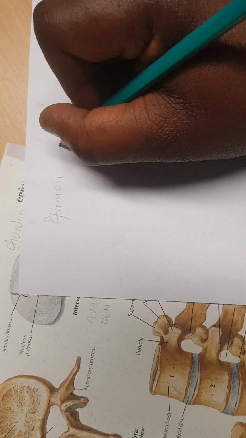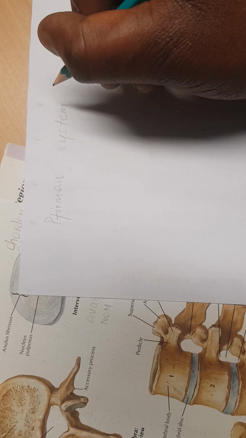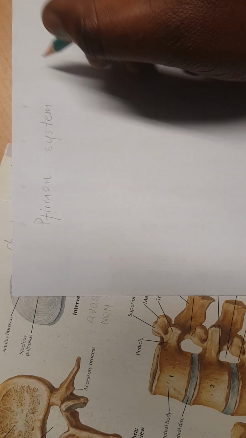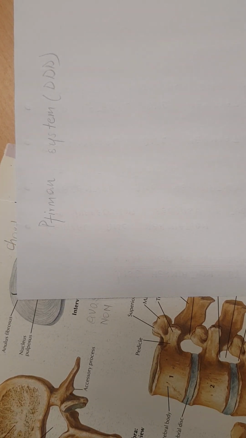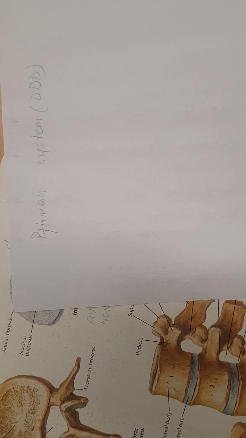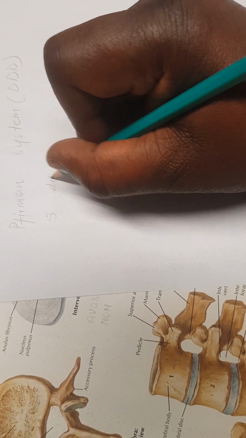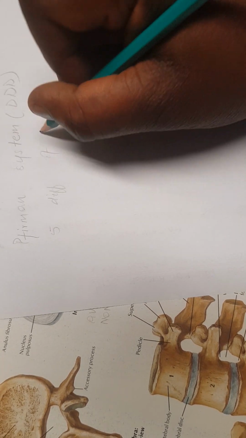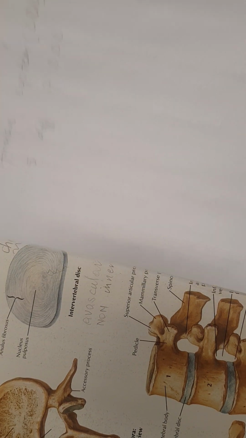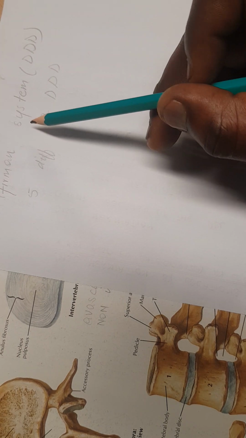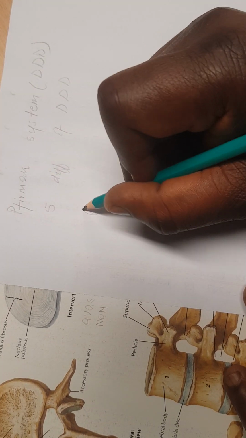A Ferment system is for degenerative disc disease. Therefore, we have 5 different levels of degenerative disc disease. But this Ferment system, you can only see it if you analyze an MRI.